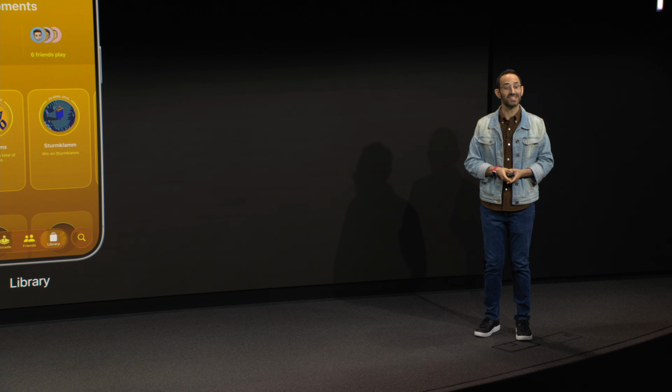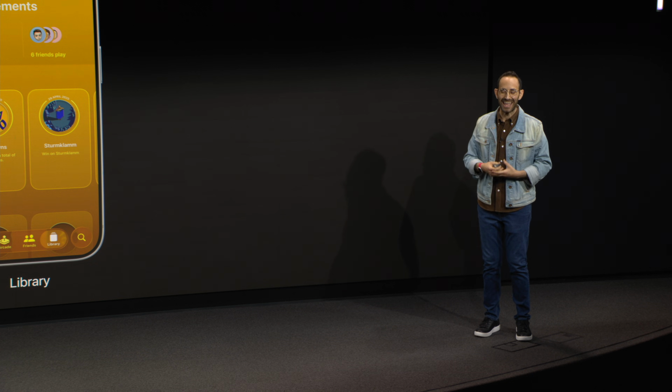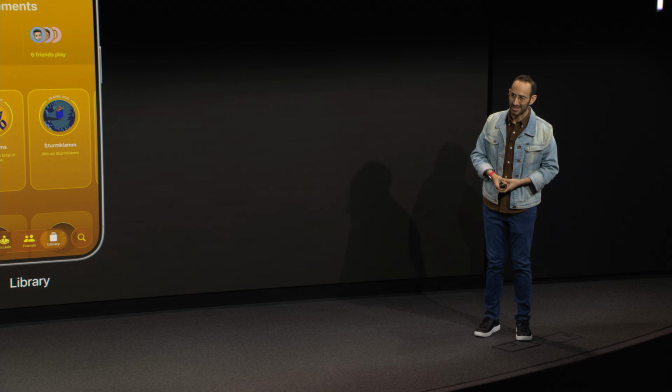Players can see achievements across the Games app, including ones their friends are getting front and center on the Home tab, as well as on their friends' profile pages. And in their library, players can see their completed achievements and their progress towards getting their next ones.